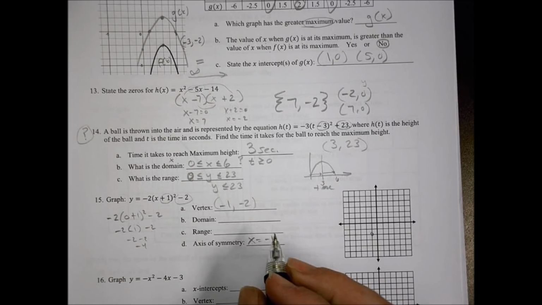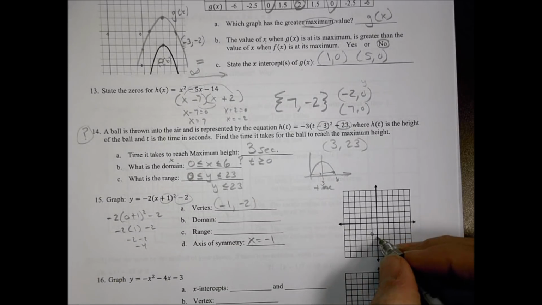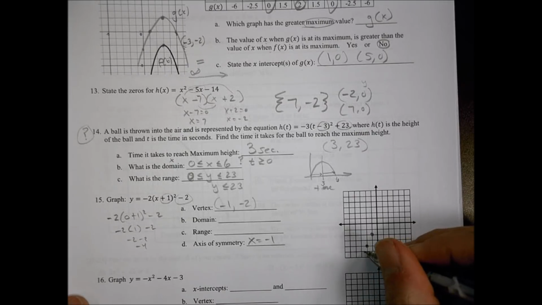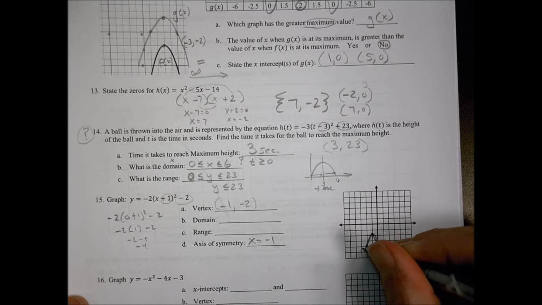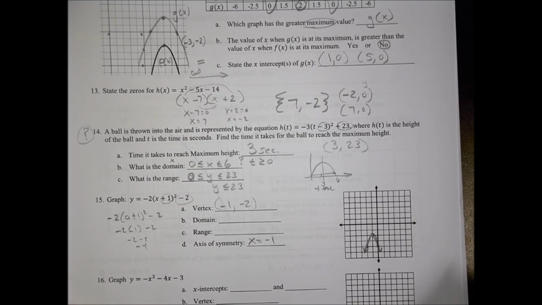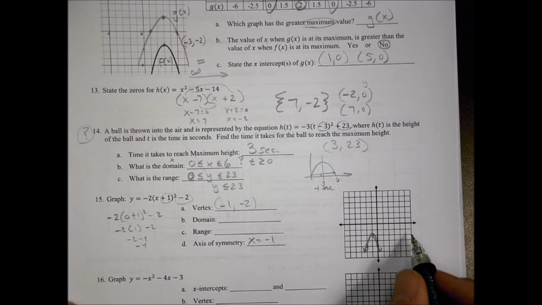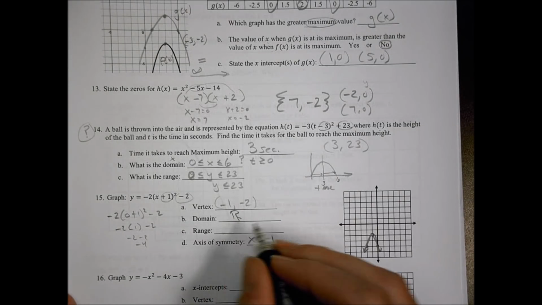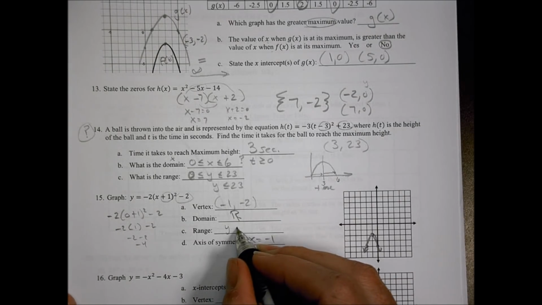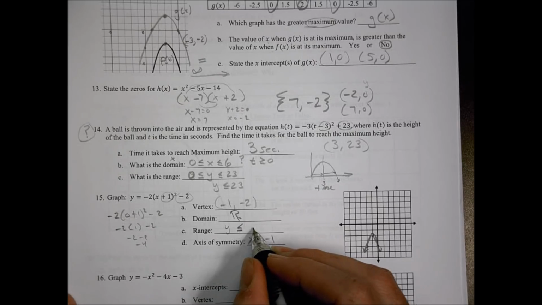So if x equals 0, we're at -4, which is 1, 2, 3, 4, somewhere about here, right? Wait, no, 1, 2, 3, 4, about here. And that makes us over here at 4. So our graph is going to look like so, in that range there. So our domain, our values of x that are going to work, are going to be what? All real values of x. Our range is going to be y is everything less than or equal to -2.